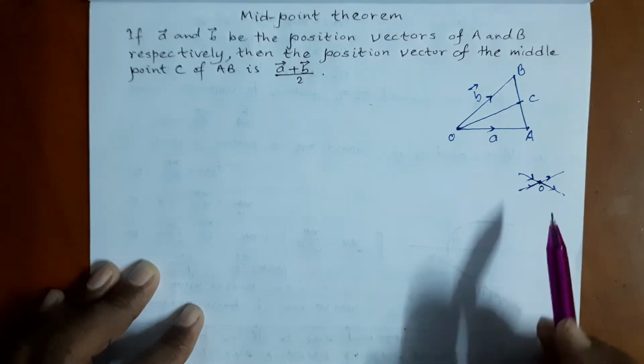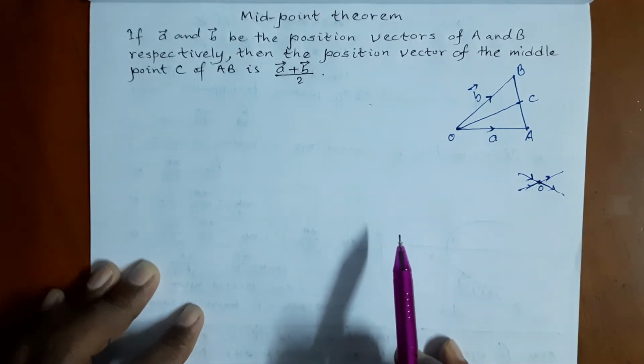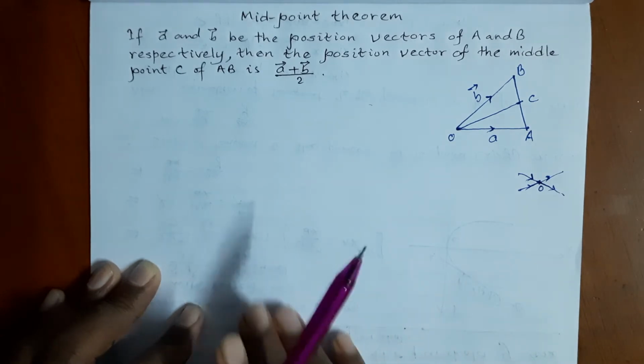So you have to care about this while using the midpoint theorem.